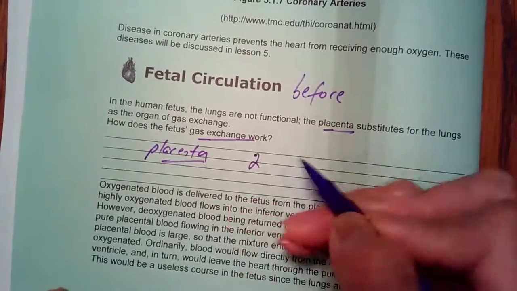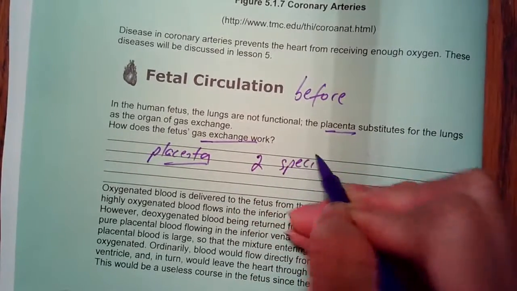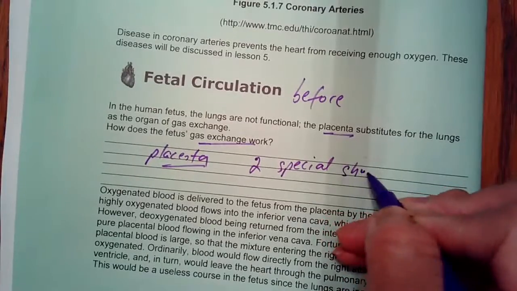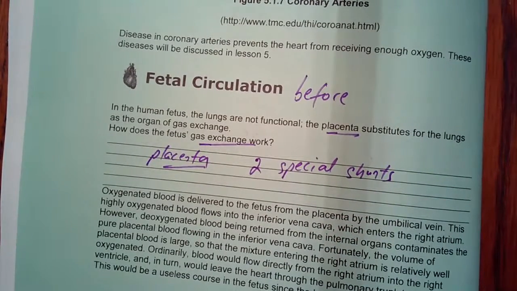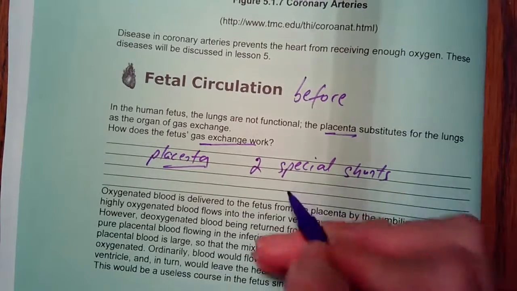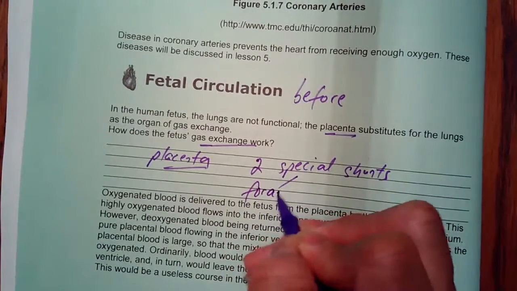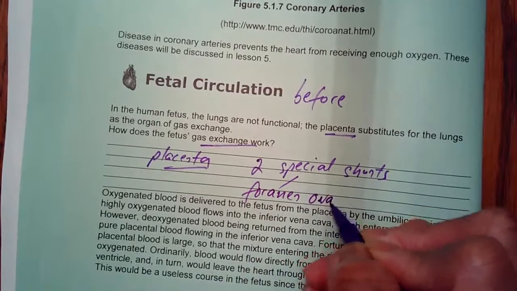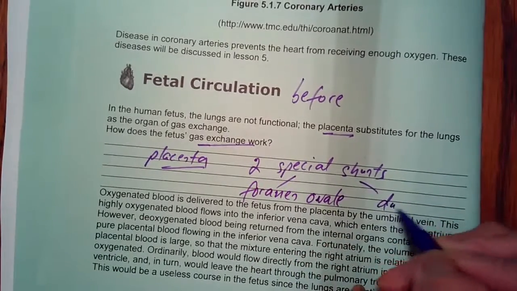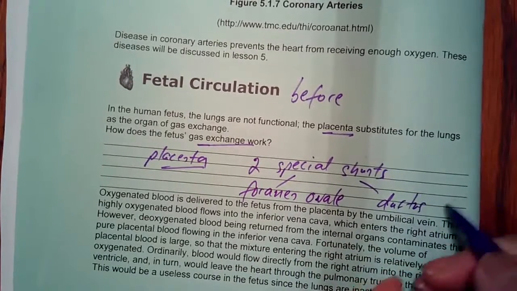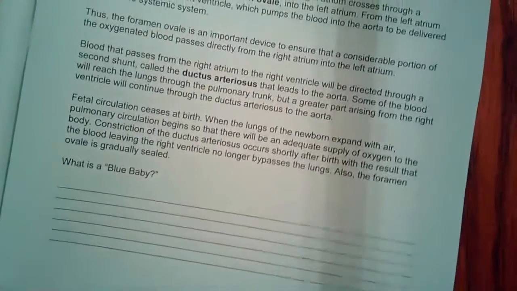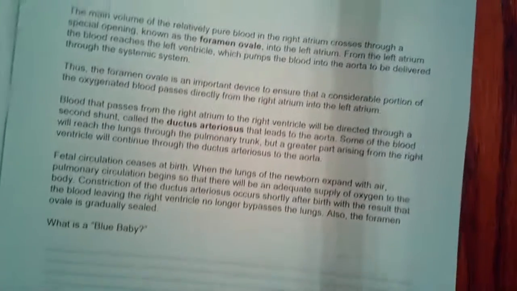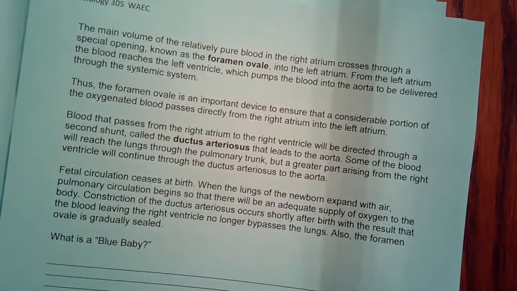There are two special shunts that allow the fetus to do this circulation. We call them the foramen ovale and the ductus arteriosus. Again, I'm going to be covering this in a separate lesson when we talk about circulation.